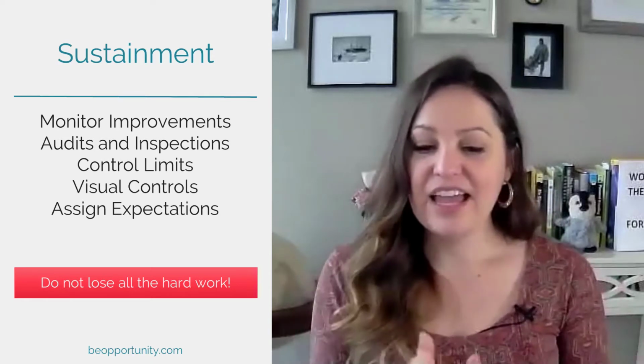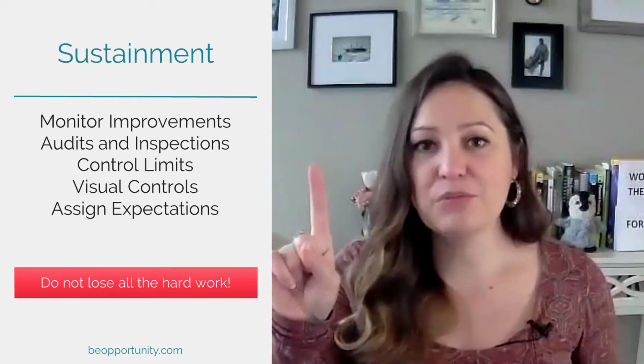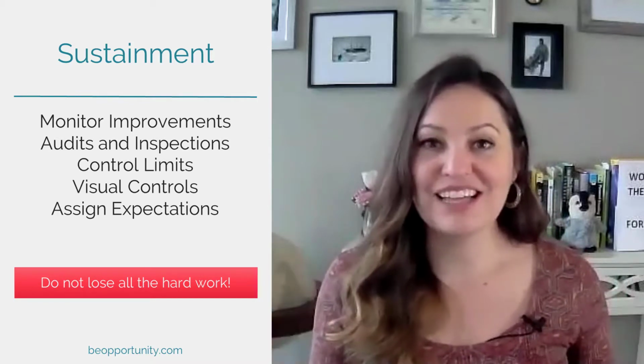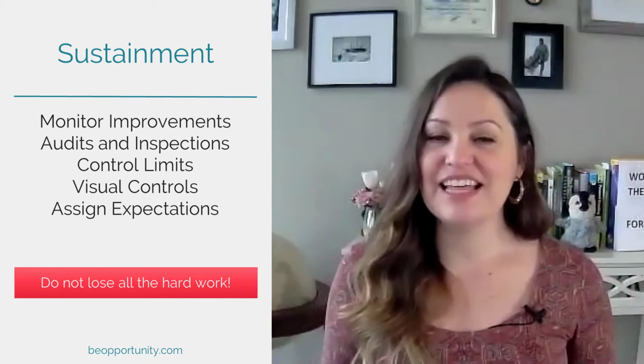Let's monitor that. If that suddenly jumps up, we need to take action. We can't let that go by, and we need to know that that's happening. Now, if you have visual controls like lights or something that can help with that, that's going to make it easier for you to sustain that improvement.